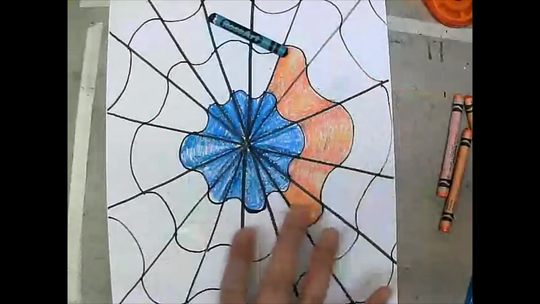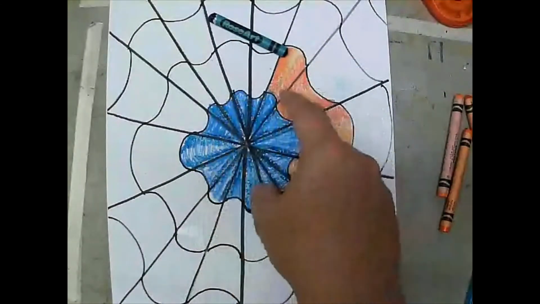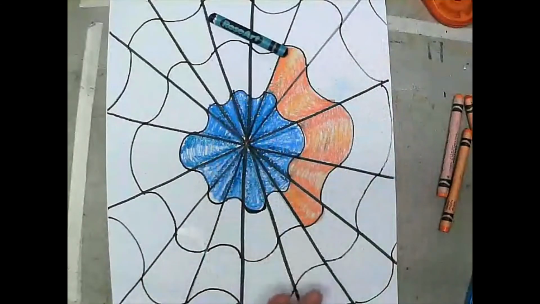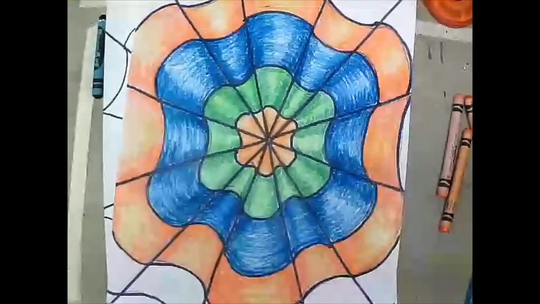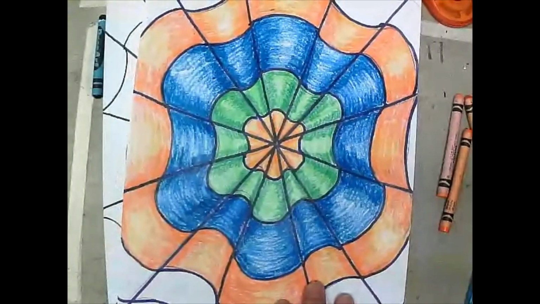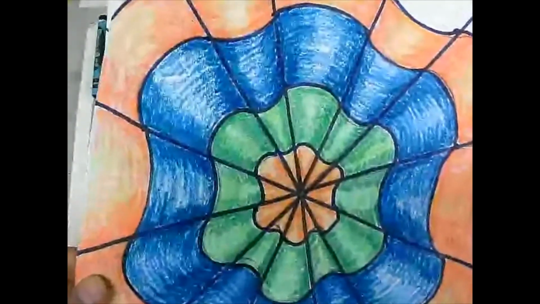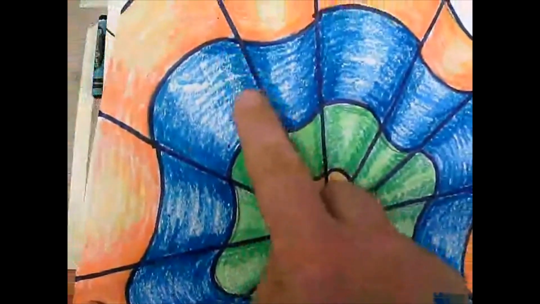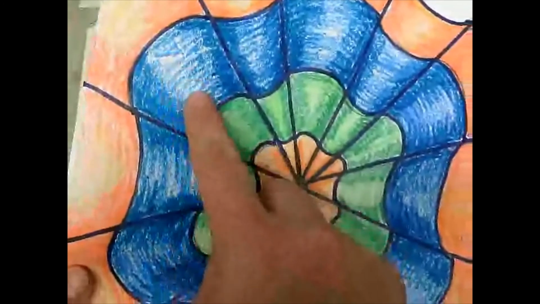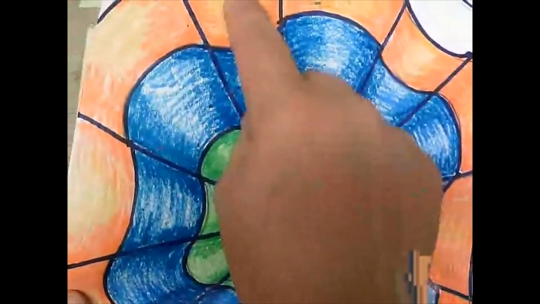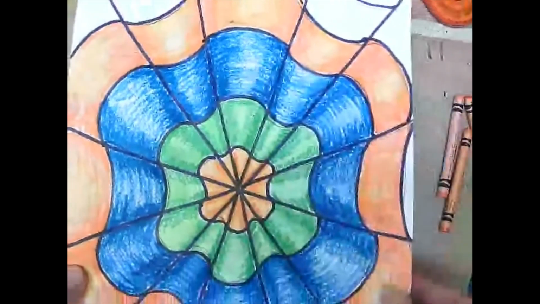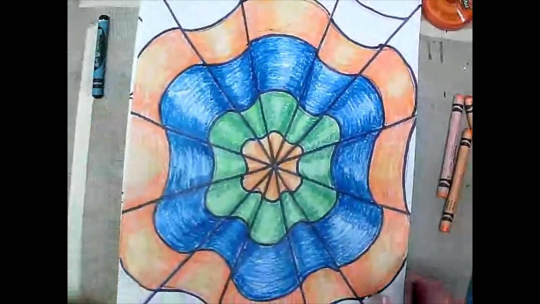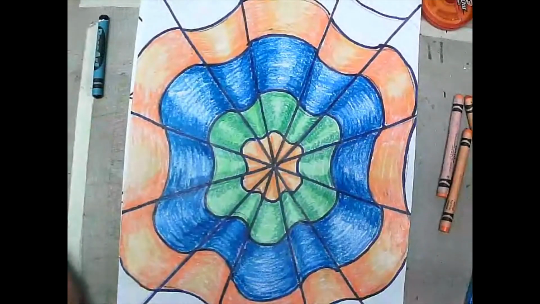You're going to be doing that so that you can create that undulating effect. And then that's the final product. Like I said, try to get the lightest value right there in the center of each of those sections so that it looks like it's rounded and the light's hitting the top of it. And that's what creates that optical illusion. I hope you have fun creating this.